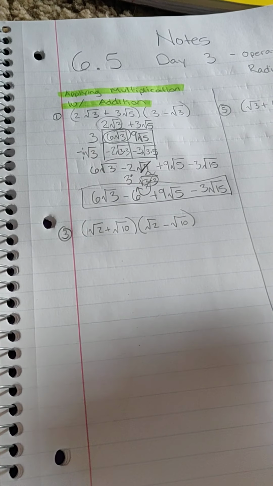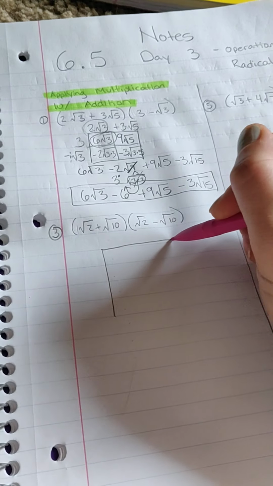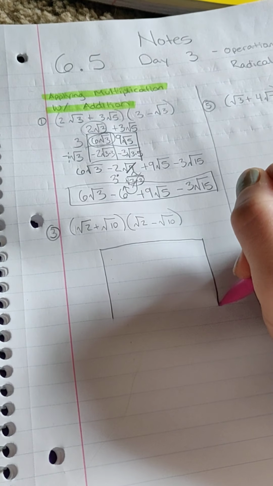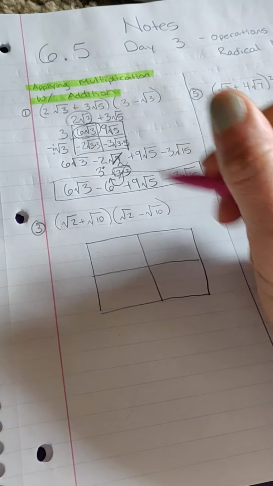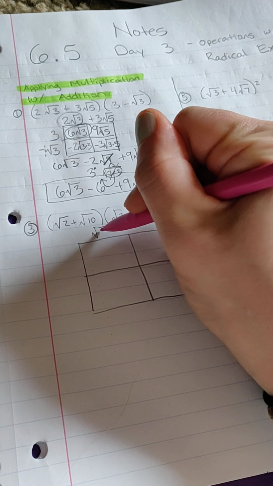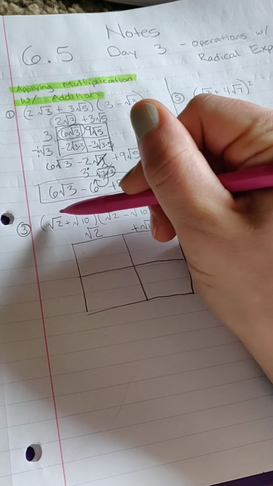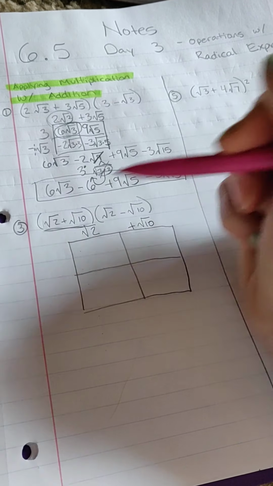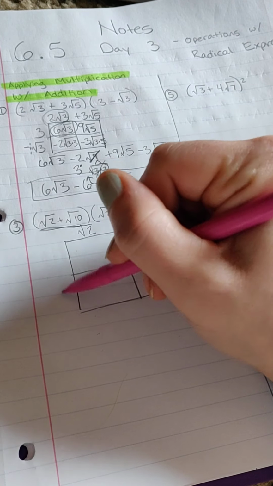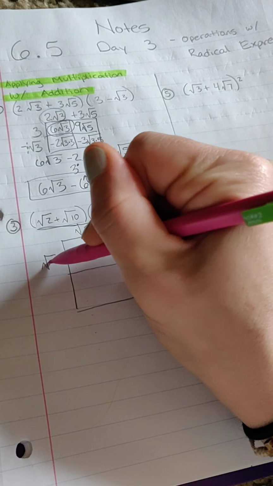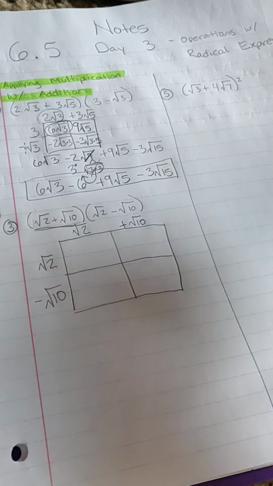Looking at the third one, we're going to draw another box. I'm going to draw it a little bit bigger so we can show some extra work inside the box. All right. So I have root 2 plus root 10. That comes from here. And then this second set of parentheses goes over here. So I have root 2 and minus root 10.